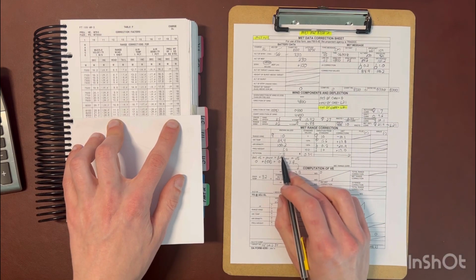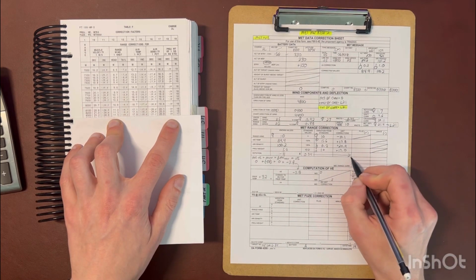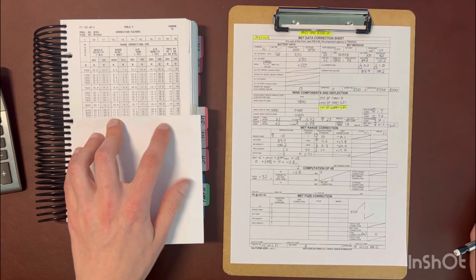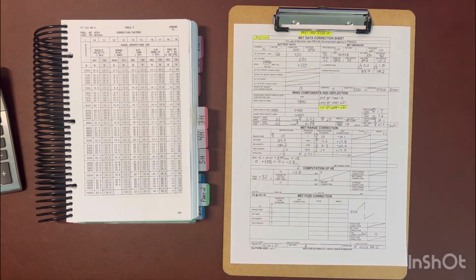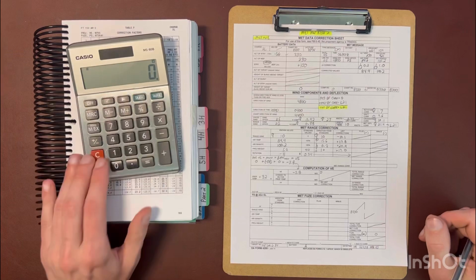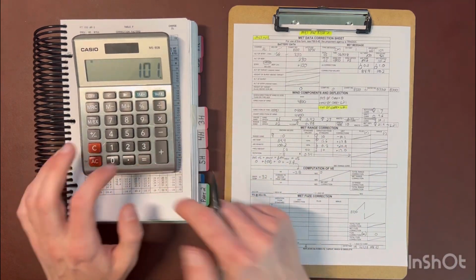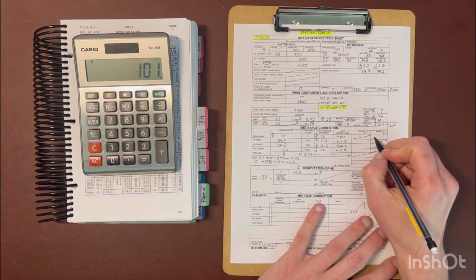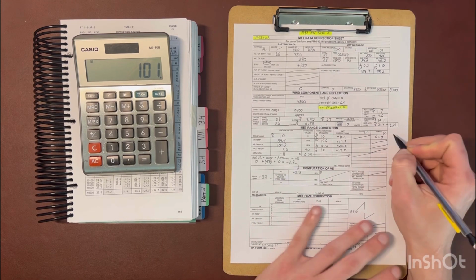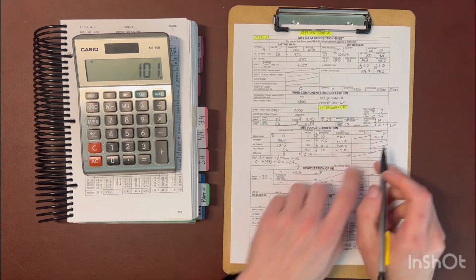And then over here, that's going to be a negative times a positive, so that's going to be a negative value. Okay, after I've extracted that, let's go ahead and do our math. I have 10 multiplied times 10.1, which gives me 101.0. We always express this to the 10th over here, and it's the only column that's open, so I put it there.